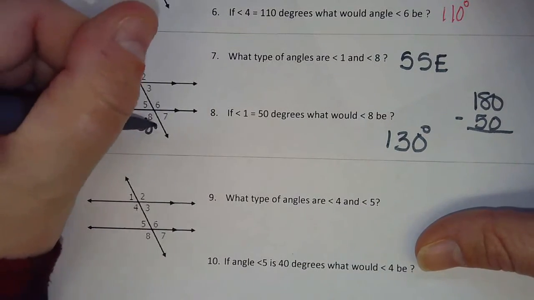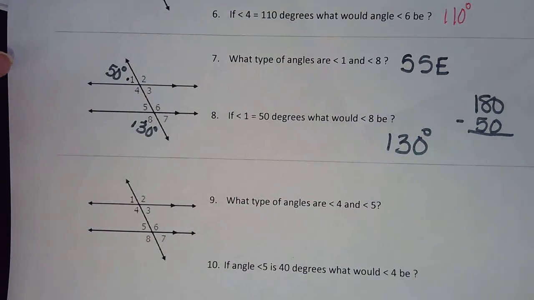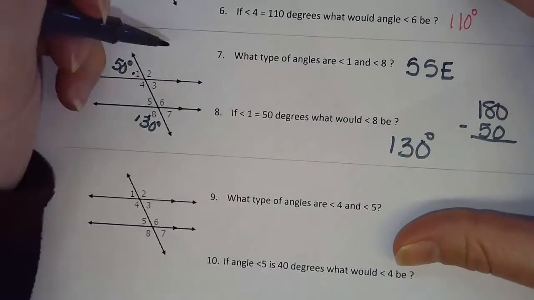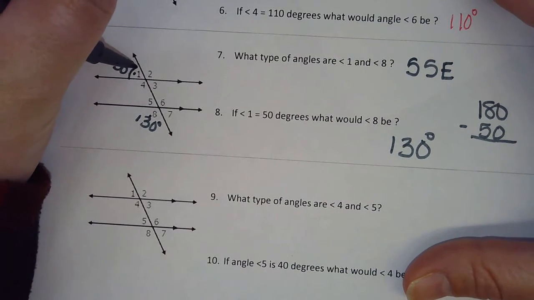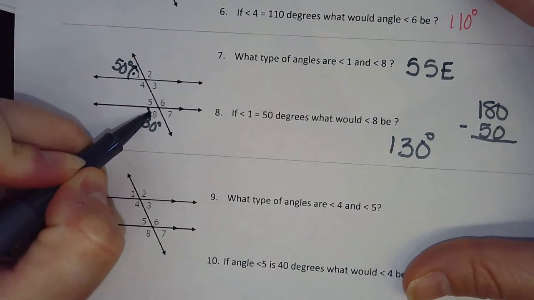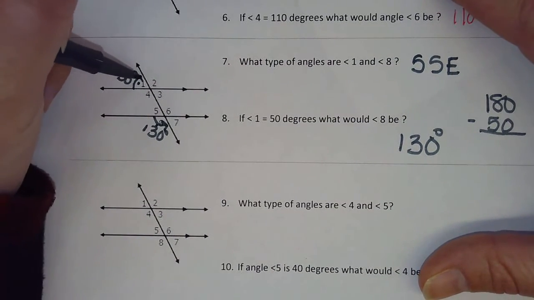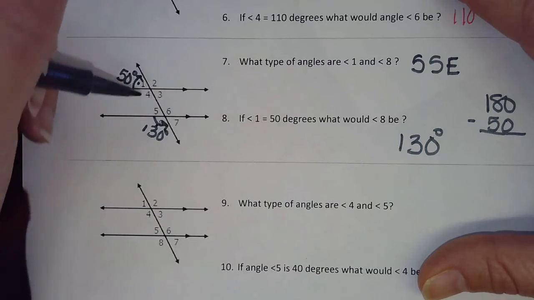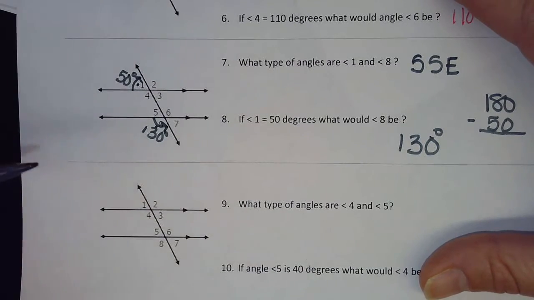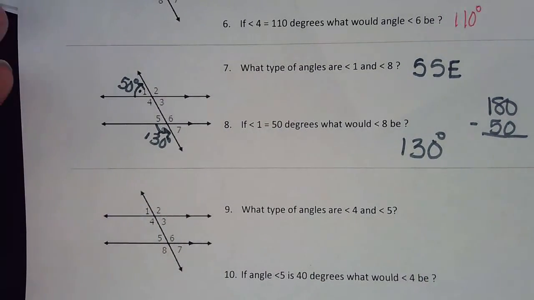Also, if you look at the picture and think about how you measure angles, do you see how angle 1 doesn't open up as much as angle 8? It's kind of a cheat way to do it. But angle 1 is definitely an acute angle here, and angle 8 is definitely an obtuse angle. So they can't be the same.